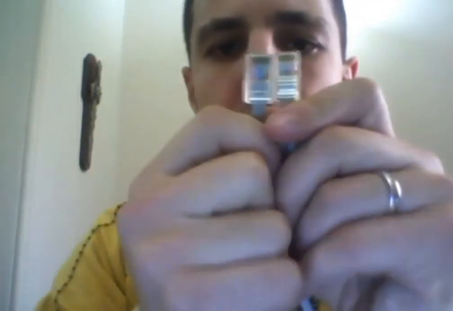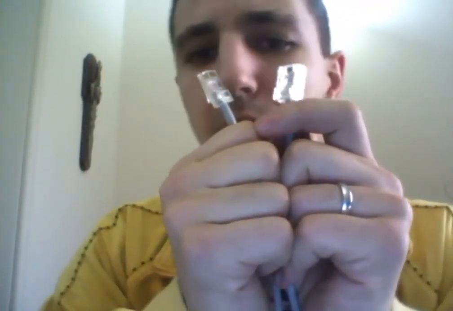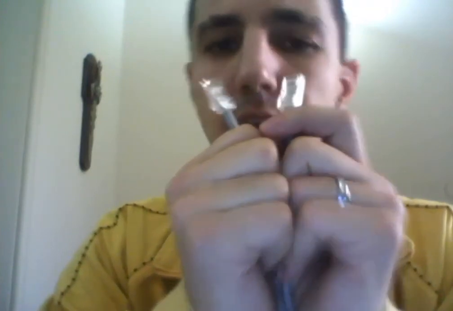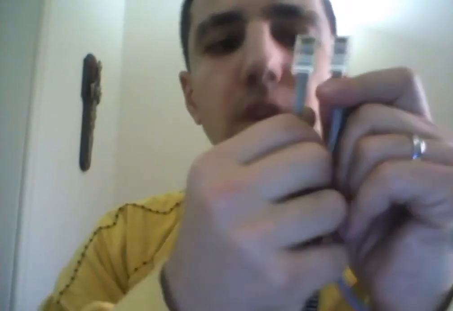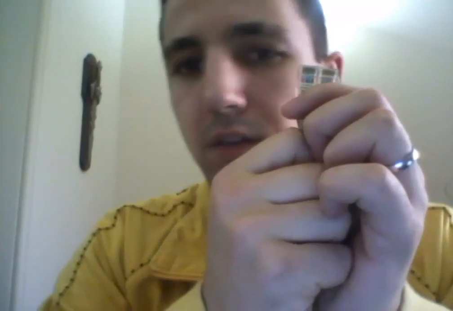By this cable I can connect two computers directly without any switch or hub. I can connect two routers to each other directly. I can connect two switches or hubs directly. So this is the crossover network cable RJ45.